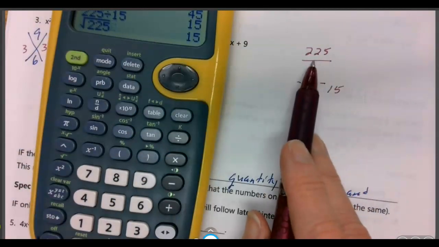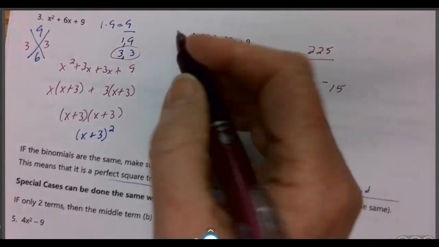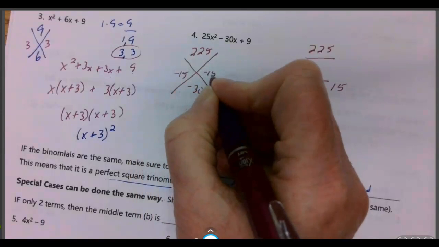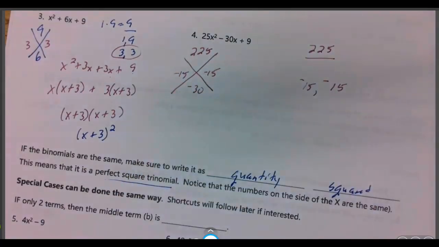And I get 15. So check to see if it's a perfect square from now on, too. That might save you a little work. Okay, so it's negative 15, negative 15. Okay, go, do the rest of it on your own.